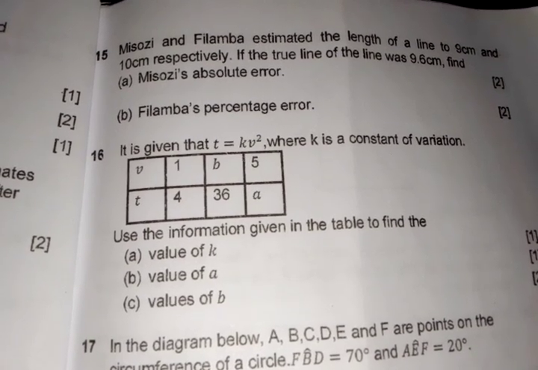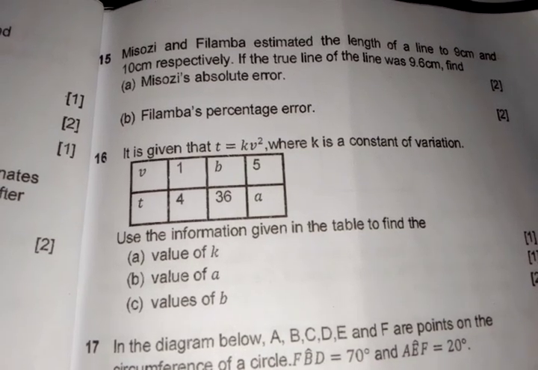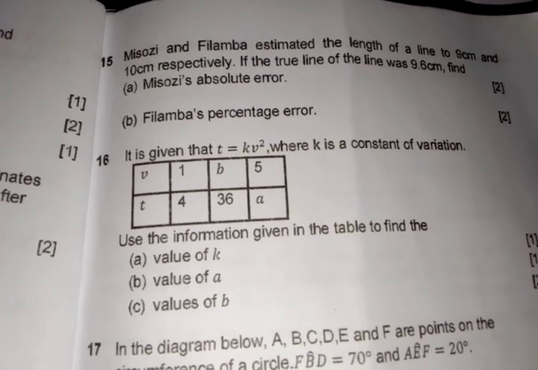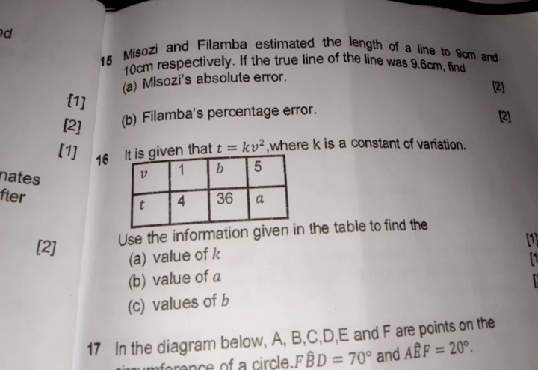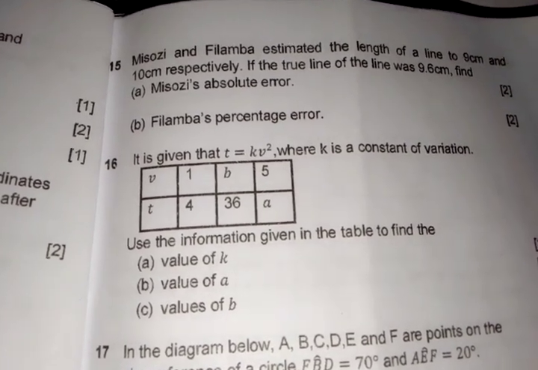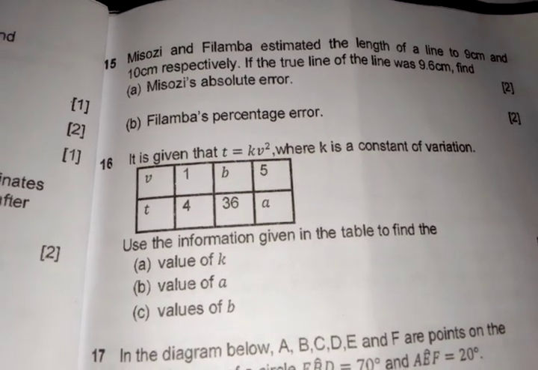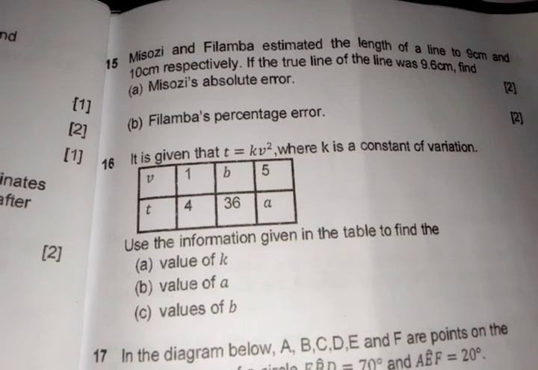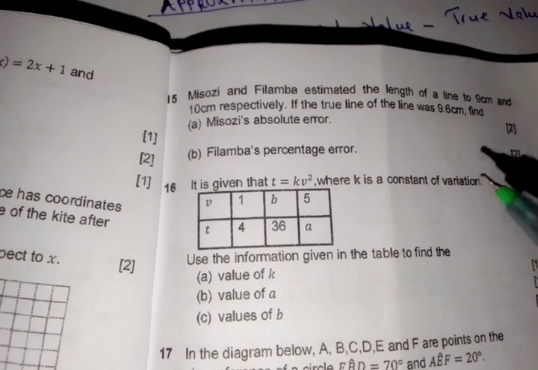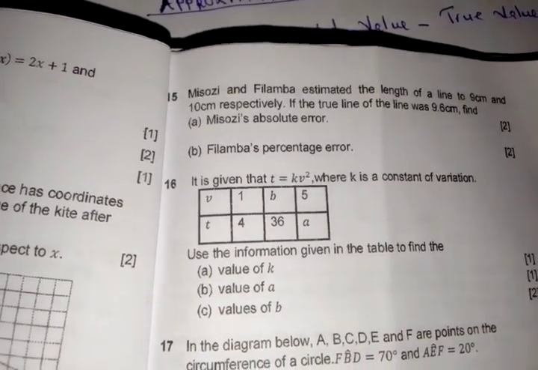If the true value of the line was 9.6 centimeters, find A, Misozi's absolute error, B, Filamba's percentage error. Here, the one who typed this made a mistake. It should read "true value", not "true line". So it should be value and not line.